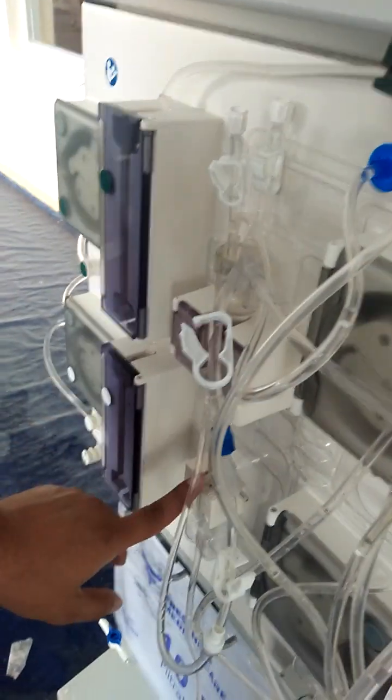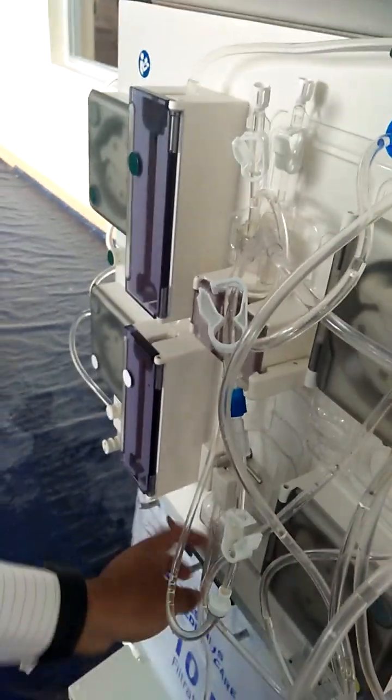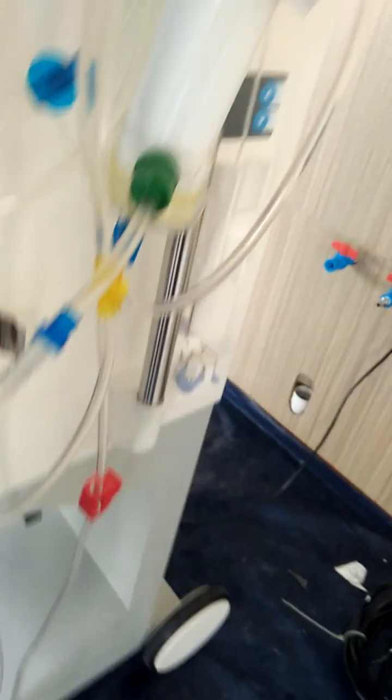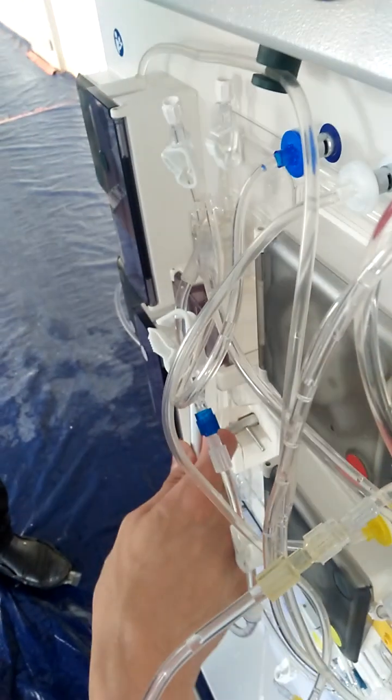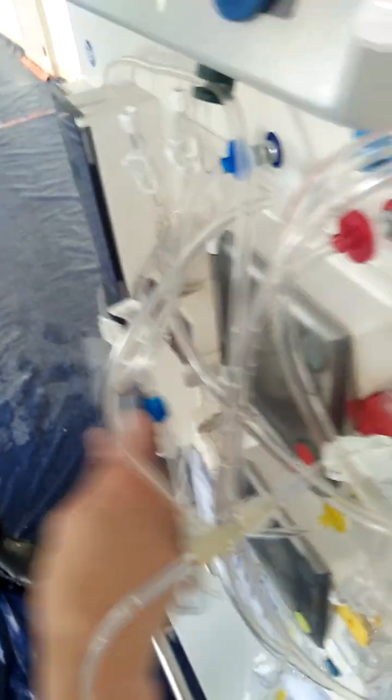Then from the blood leak detector. Sorry, not blood leak, the optical detector. Okay, then going to the optical detector. So what about this? The bubble catcher, the venous chamber with air detector. Its function is actually to detect the air. You can find the paper.